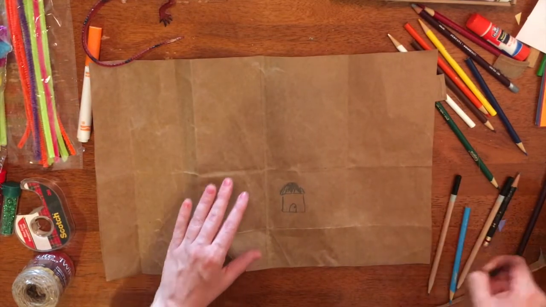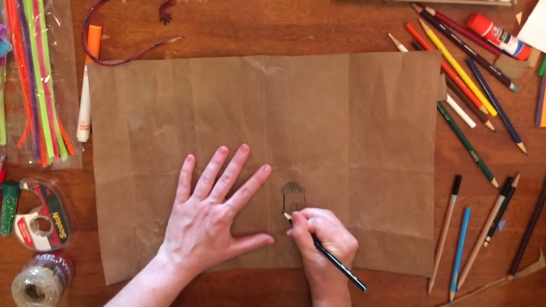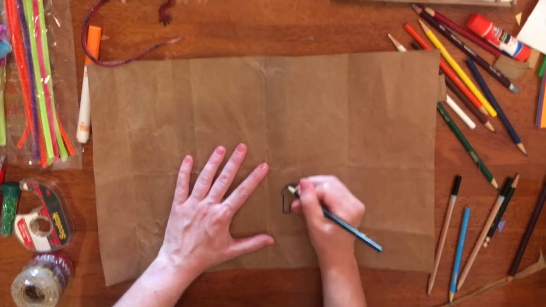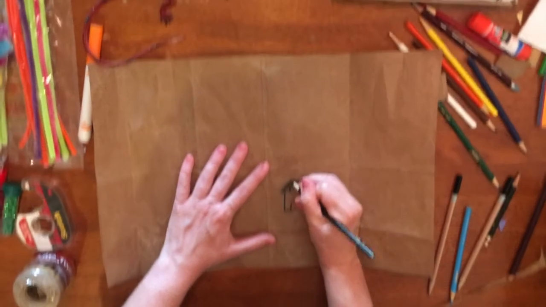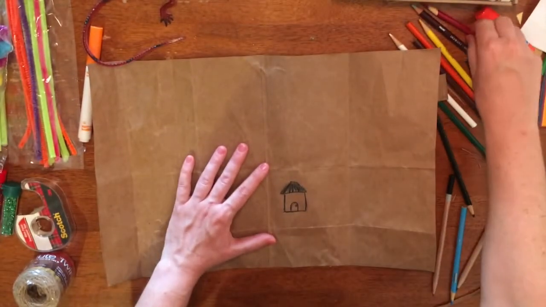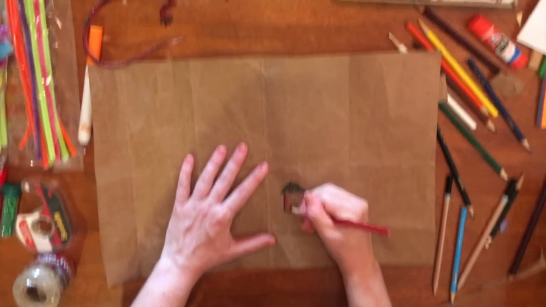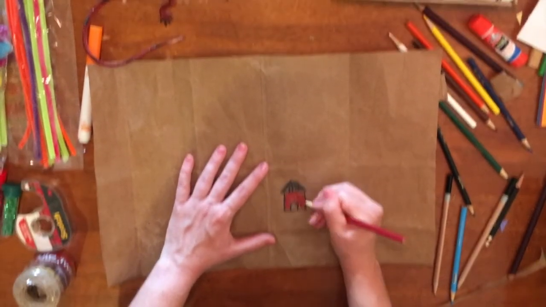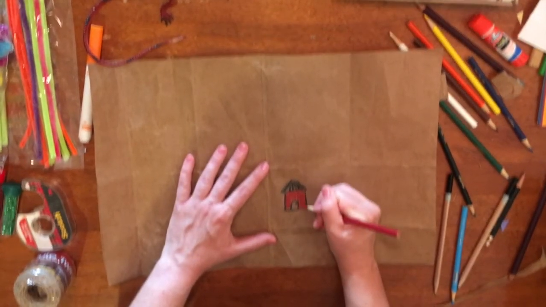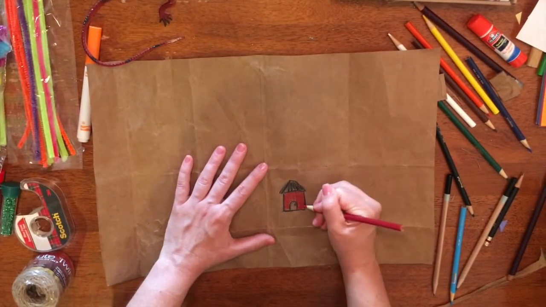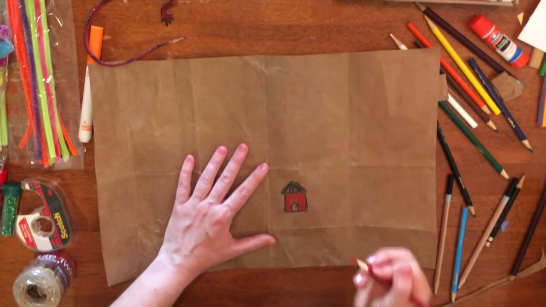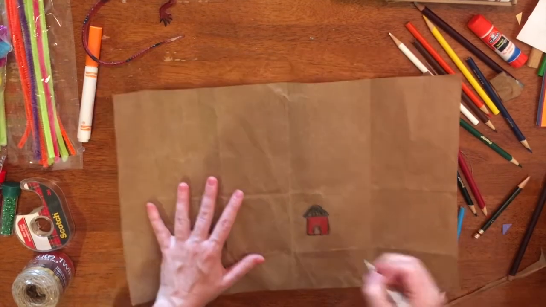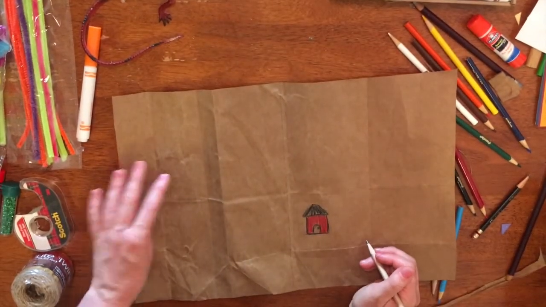And maybe I should do it right now so you can see it. I don't know how well it's coming out on the video. So here's my little casita. And I'm going to color it red. And you can put as much detail here as you want. Remember, we only have about 35 or 40 minutes to work, but you can work on this the rest of the day or over the weekend. So there's the casita.